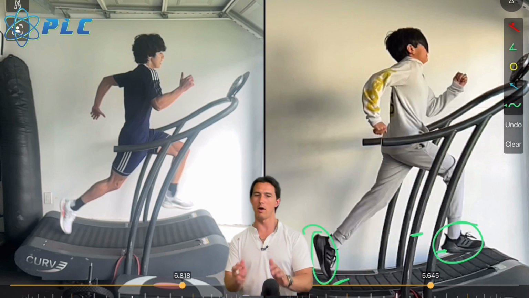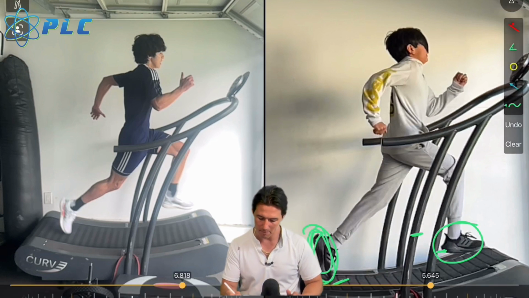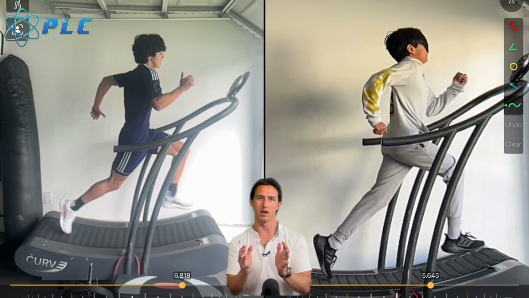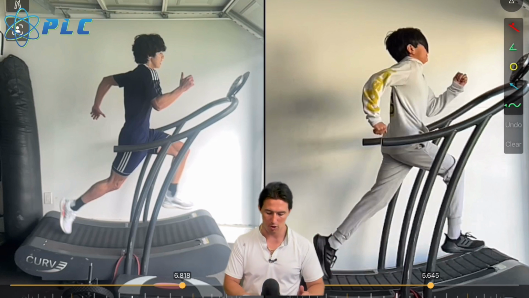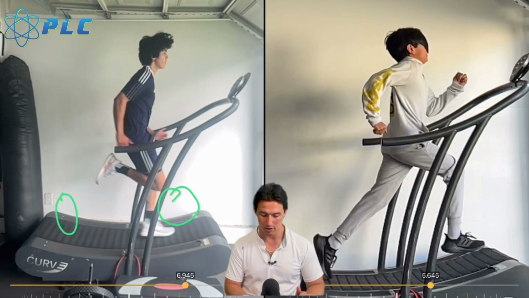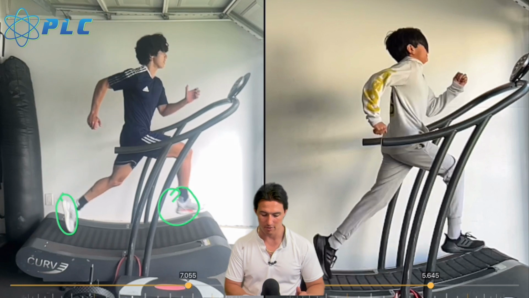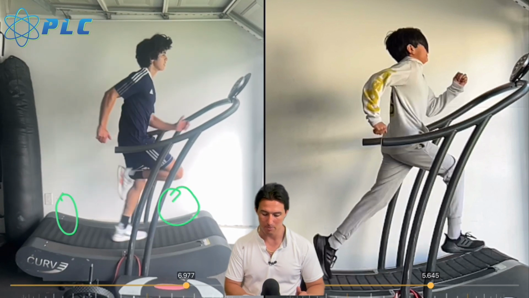It's how much separation are we able to get in the feet when this foot is coming off the ground? The closer your feet are together, the less stride length you're going to have. The further they are apart, right, the more stride length we're going to have, and the better we're going to be able to pick up distance. And again, a lot of that has to do with the rotation.